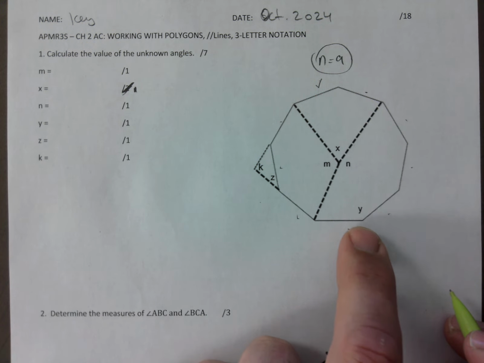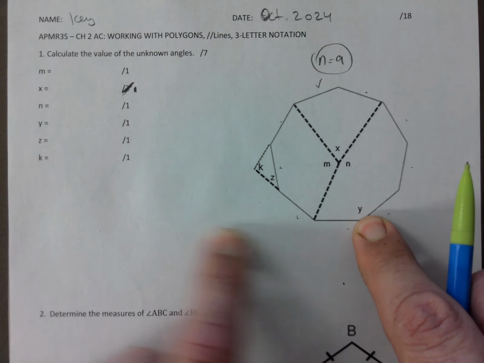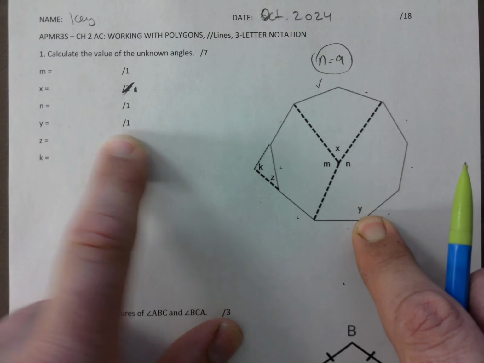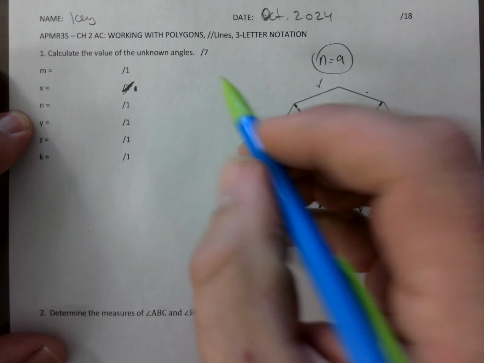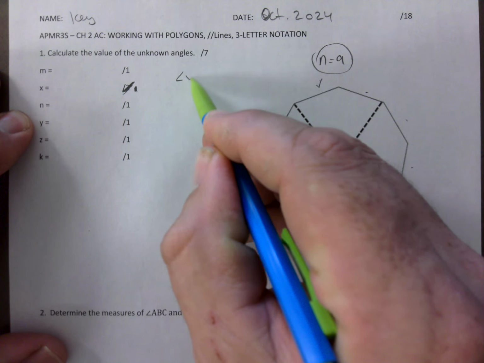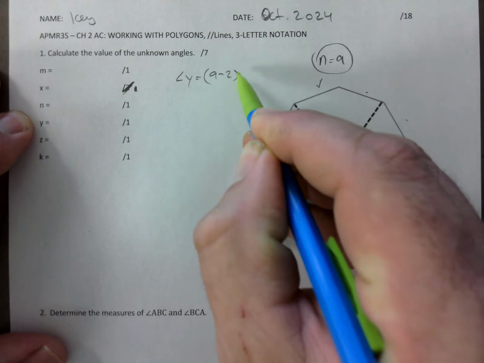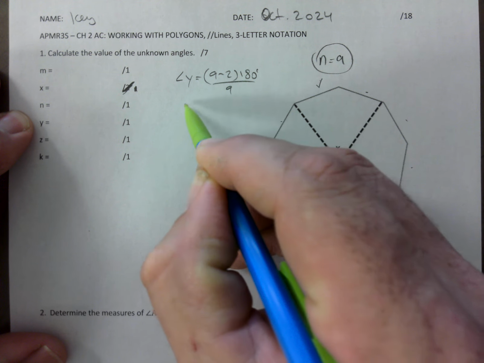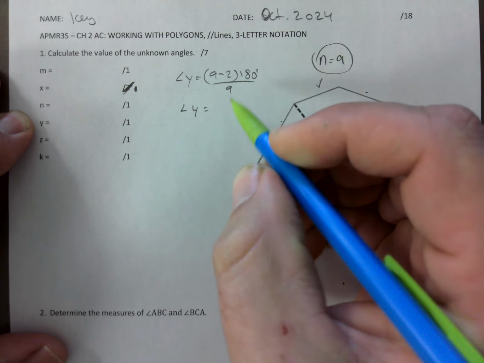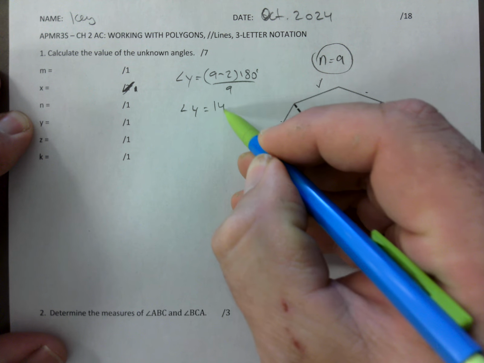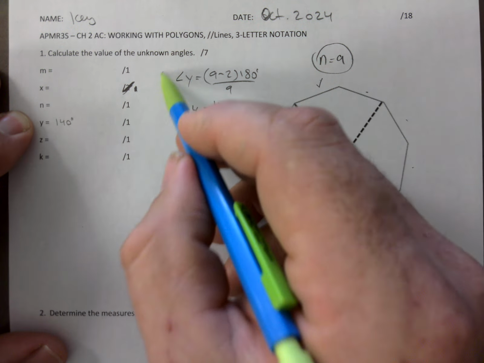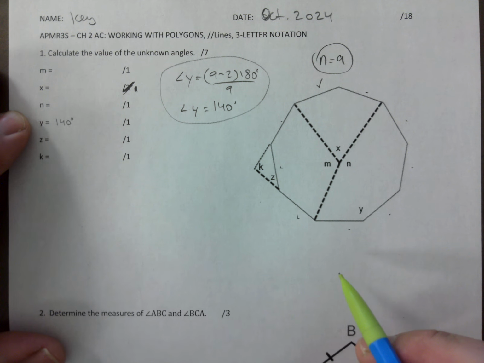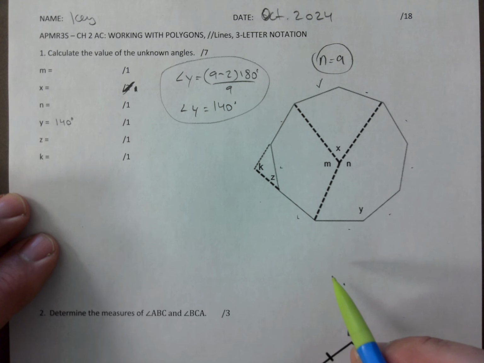And to find, I'm going to focus on y. Not that it matters which way you start, but that's an interior angle. So for angle y, maybe I'll just do that over here. Angle y is (9 minus 2) times 180 over 9. Okay. So y is equal to 140 degrees. So wherever you did the work, it doesn't matter where. You just make sure you show some work.